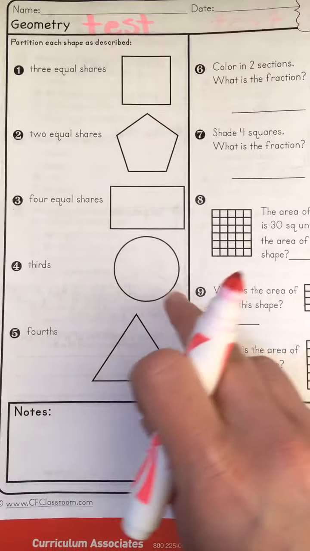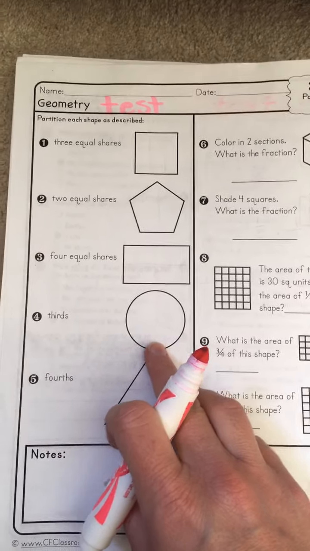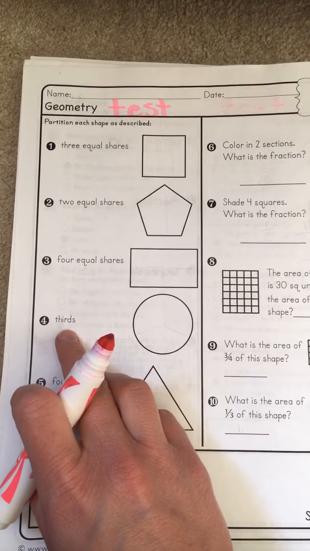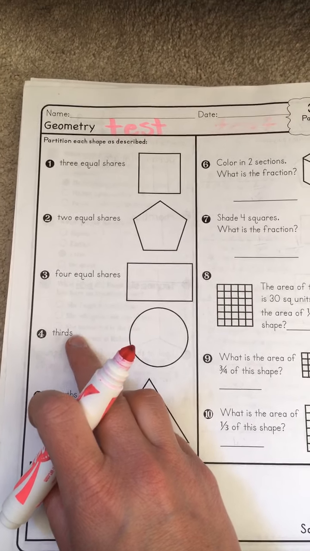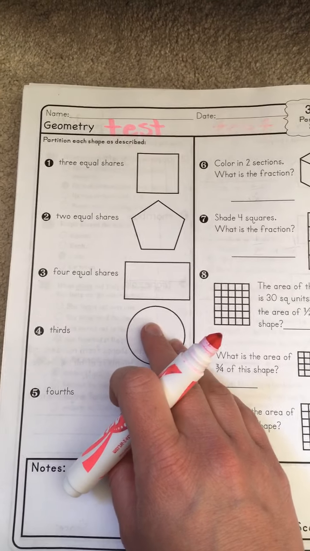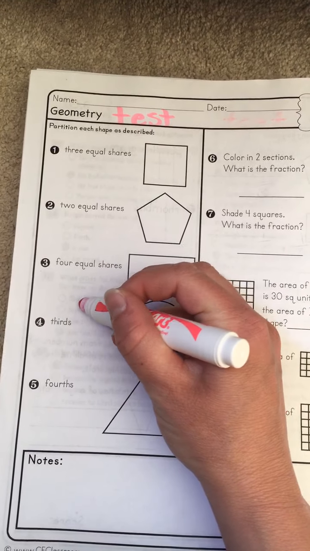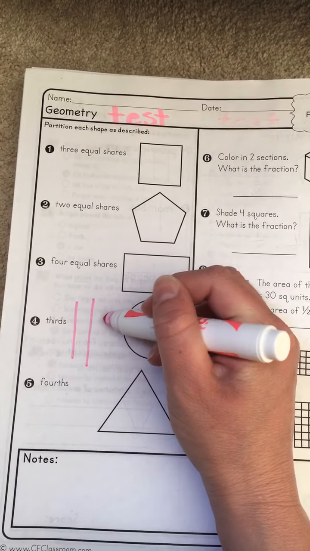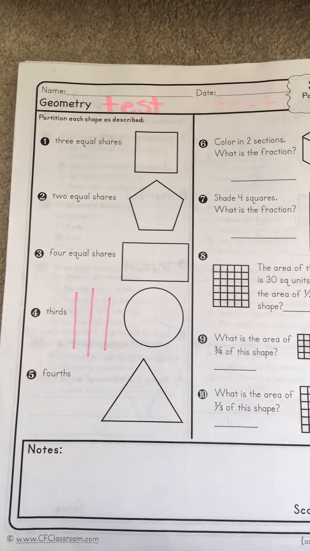And let me demonstrate on the circle here. So the test asks you for thirds. I'm not going to show thirds because I feel like that's just giving you the answer. But you cannot, on a circle, get equal parts by having lines like this. It is not going to work.